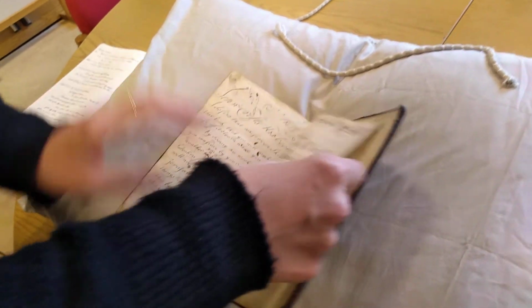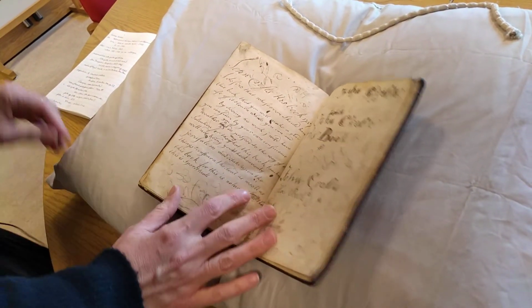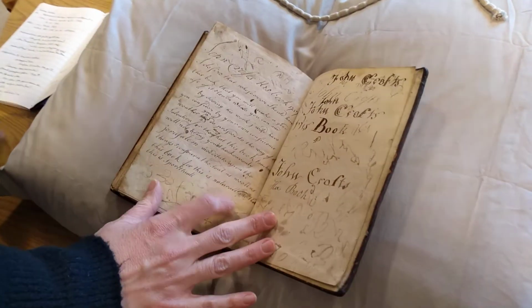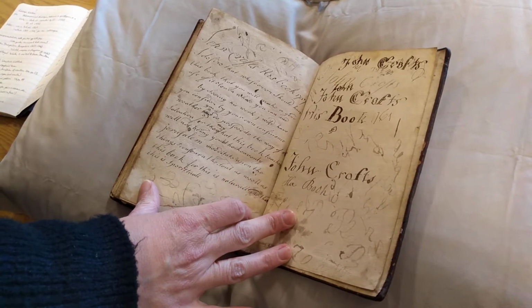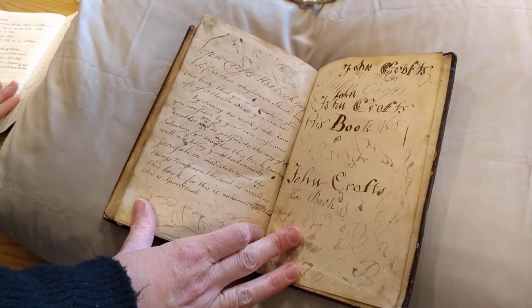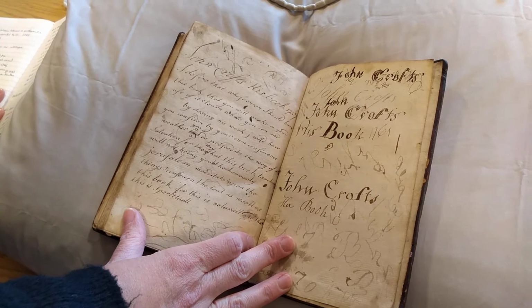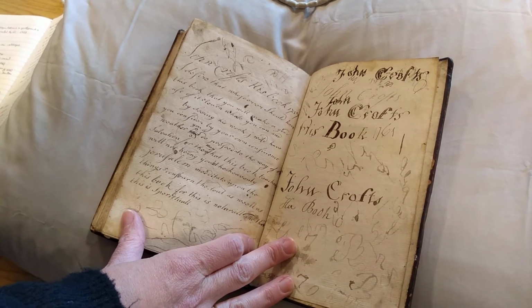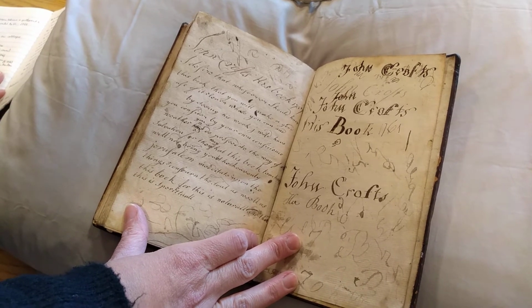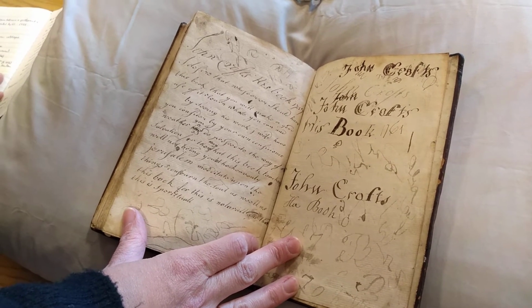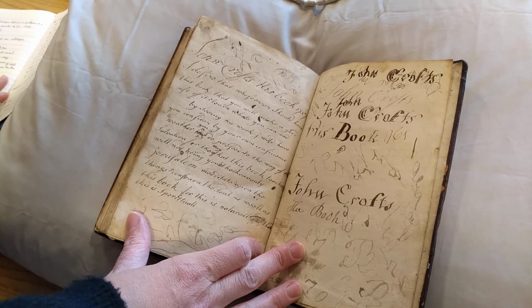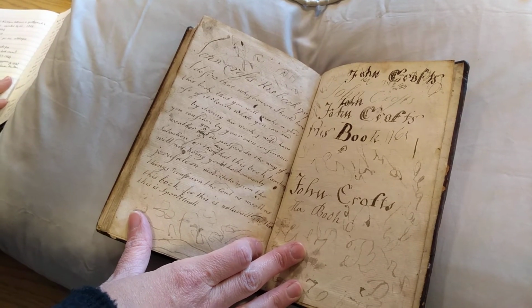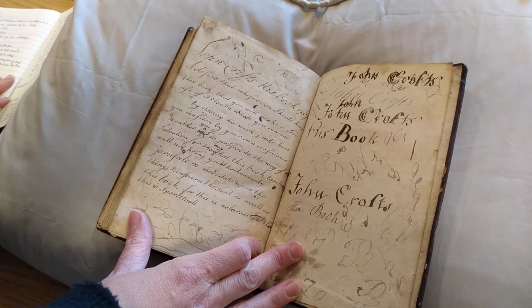Also at the back of the book, John Crofts has written an entire, almost, essay in the back. I have transcribed this. Basically it says, "John Crofts, his book, 1759. I desire that whosoever should have this book, that you will make a good use of it and learn what you can, and by seeing this work, I would have you consider by your own conscience whether you do proceed in the way of salvation, for the way that this book teaches will not bring you to the heavenly Jerusalem.